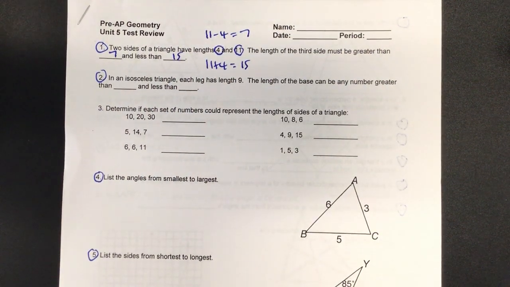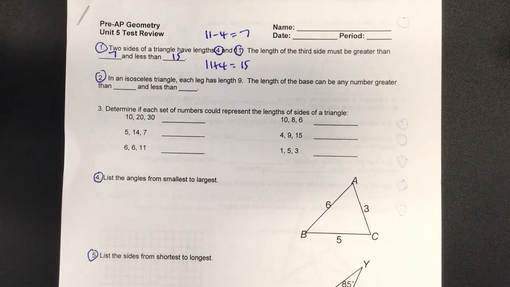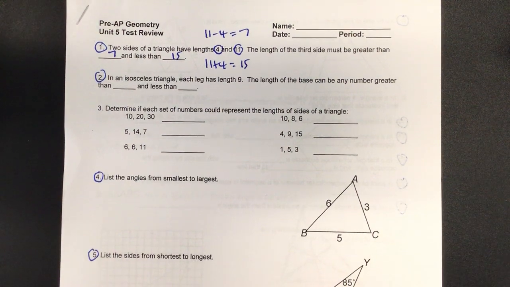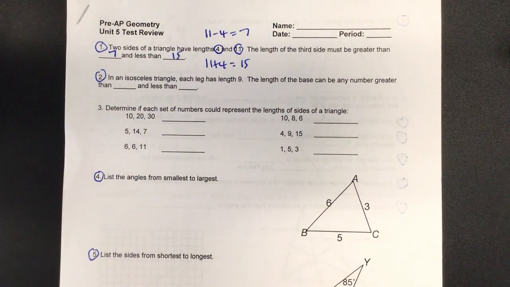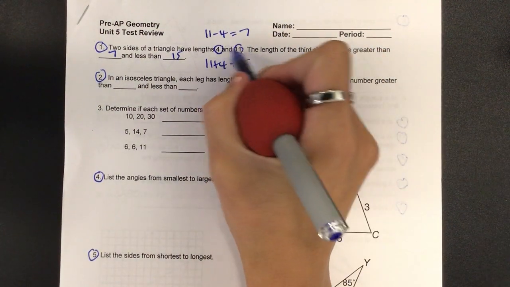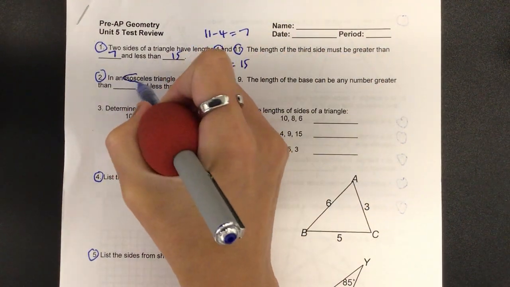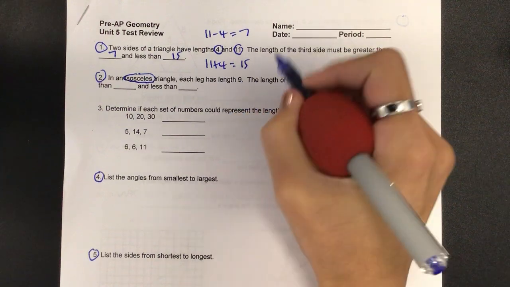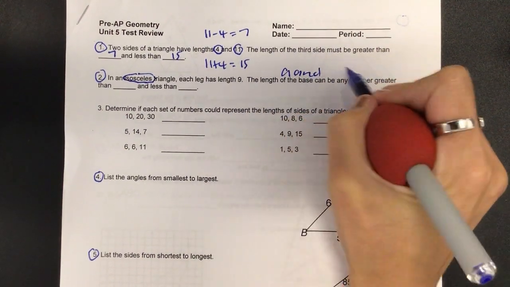Okay, the next one. Carson, go ahead and read. In an isosceles triangle, each leg has length 9. The length of the base can be any number greater than something and less than something. So normally I give you two numbers, but because I gave you an isosceles triangle with the legs of 9, that means I really have 9 and 9.